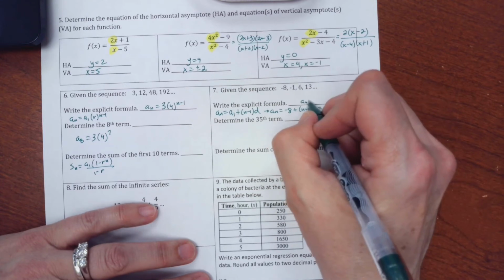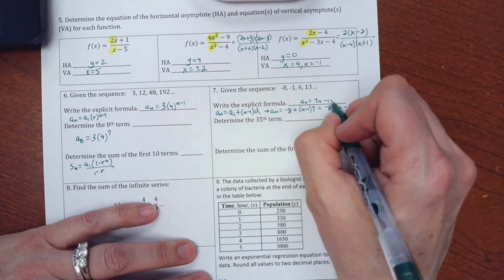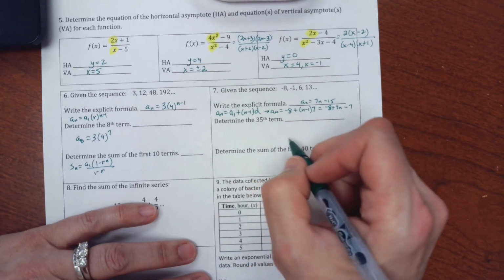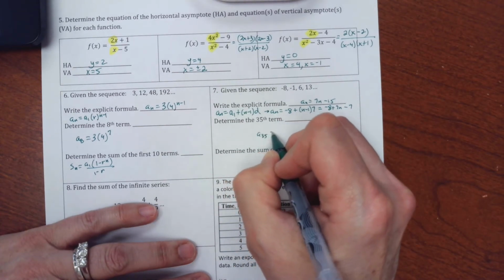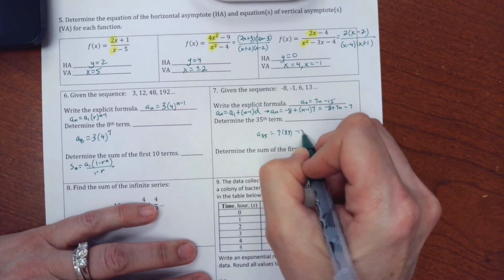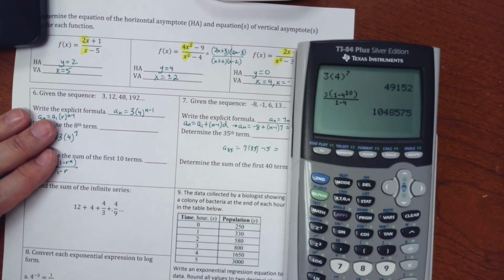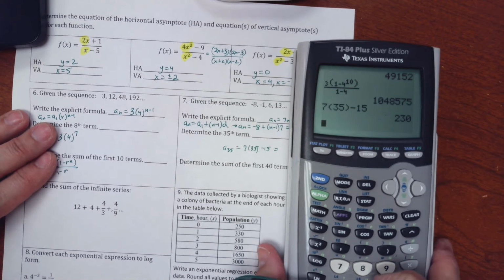So my final answer is 7n minus 15. Then if I want the 35th term, I just have to plug 35 into here. 7 times 35 minus 15. And there is your 35th term.